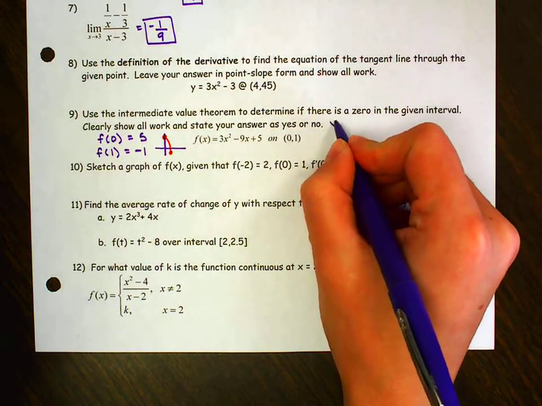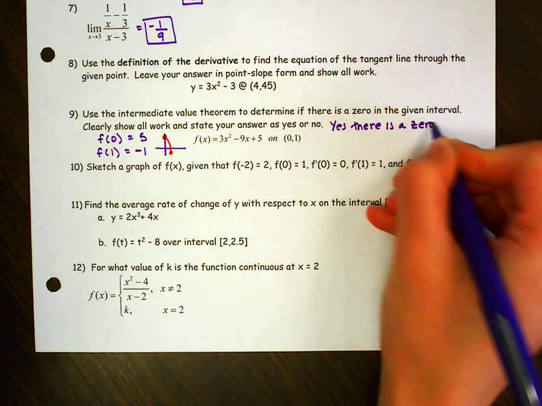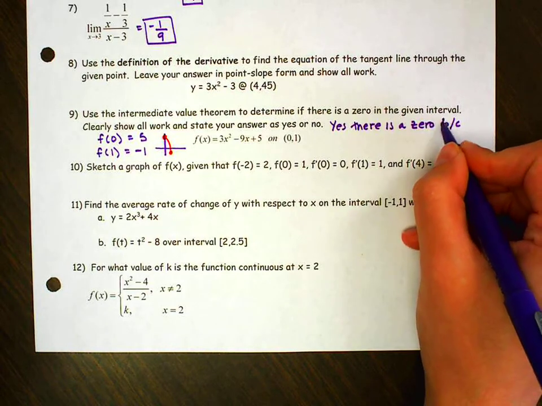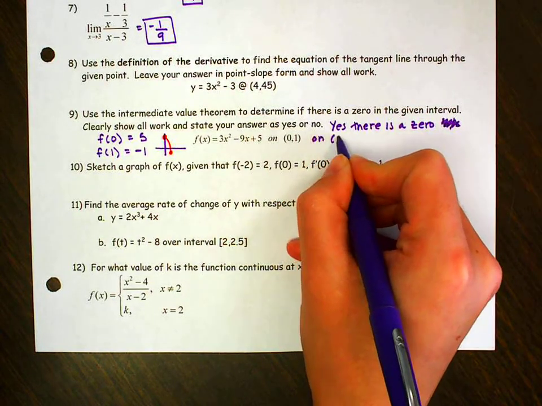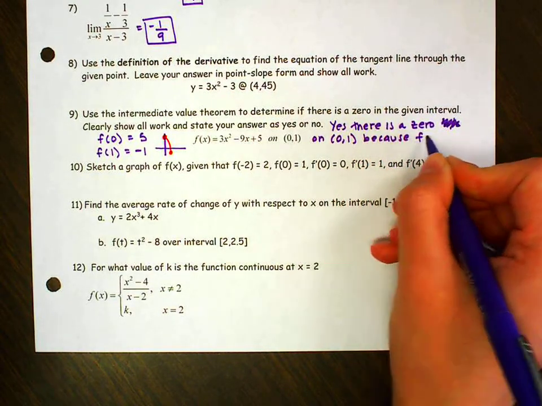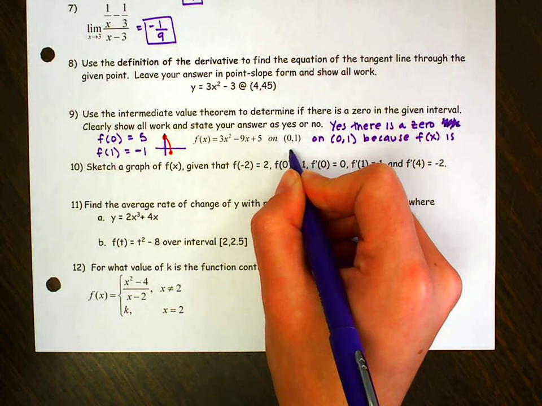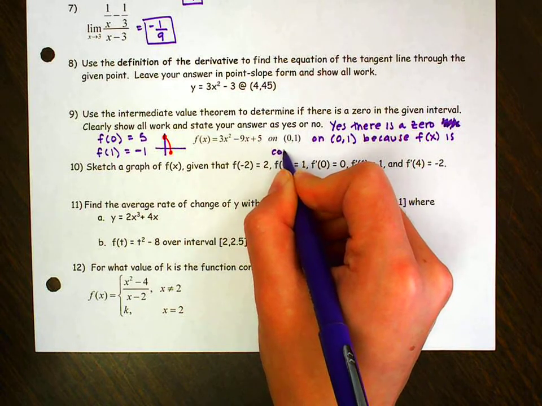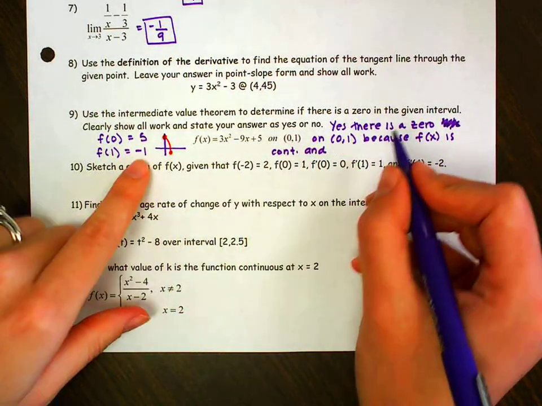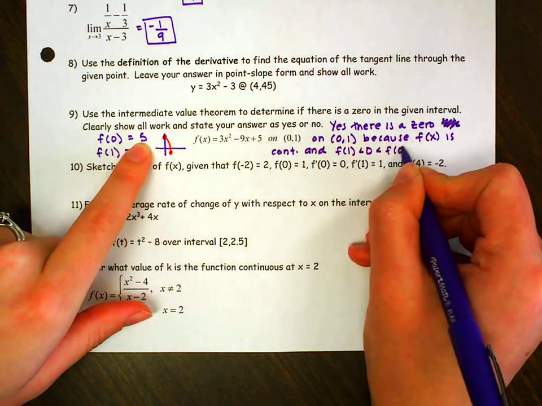So we're going to say yes, there is a 0 on this interval because my function, f of x, is continuous and f of 1 is less than 0, which is less than f of 0.